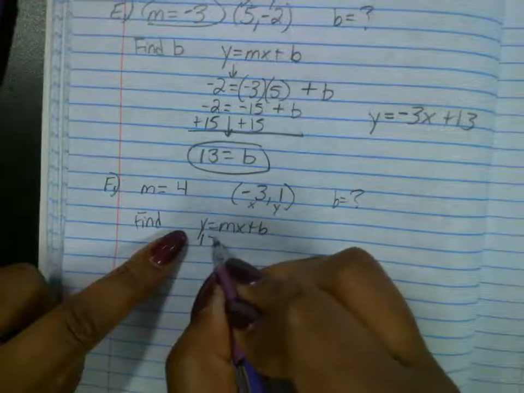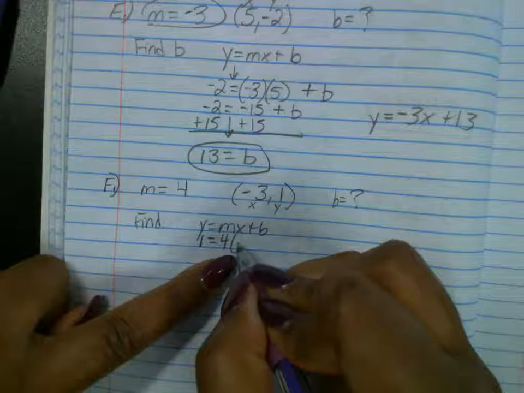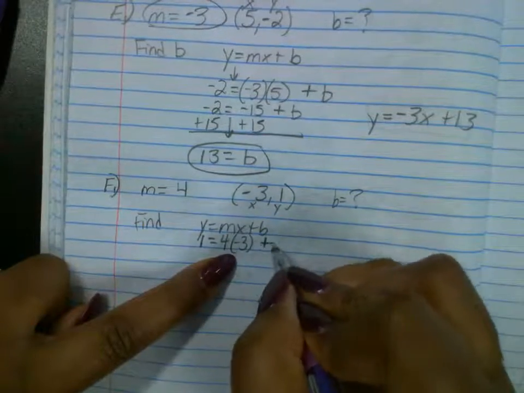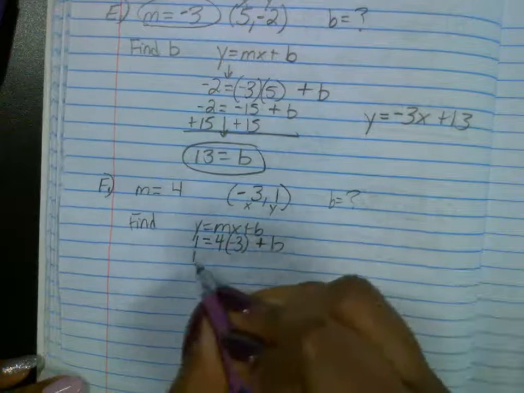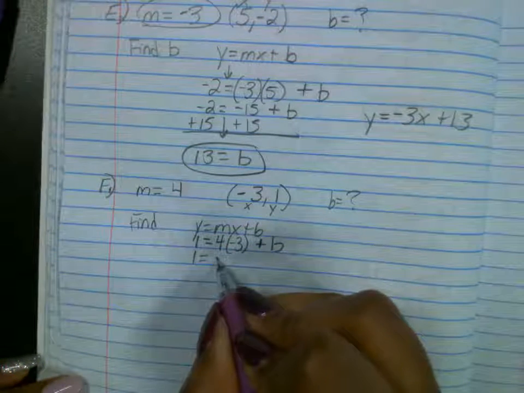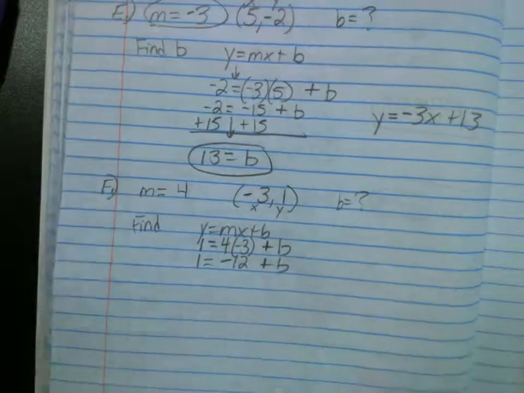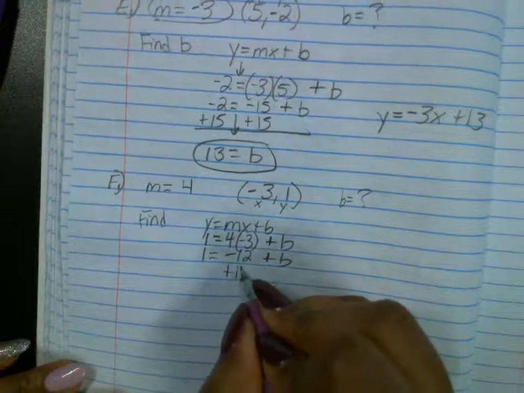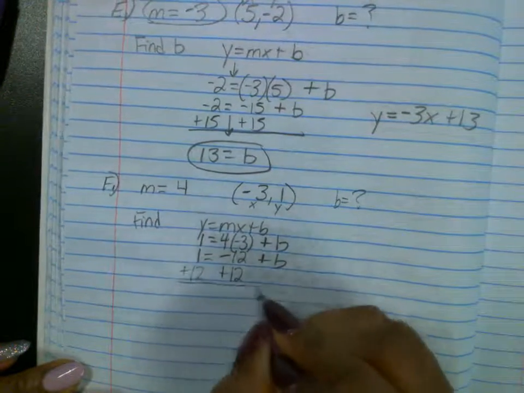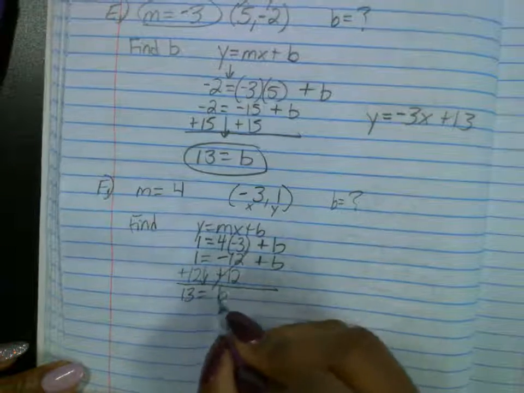We got 1 is equal to 4 times what? -3 plus b. And then what did you do after that? 4 times -3, which is what number? -12. Okay, good. All right, so now you add 12 to both sides. And that's 0, and the other one's 13. And 13 is equal to b.